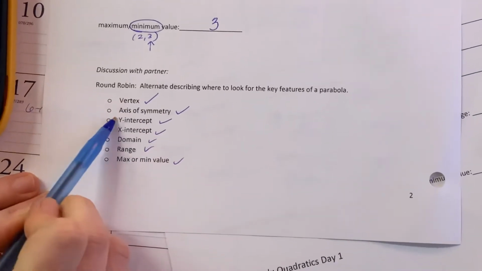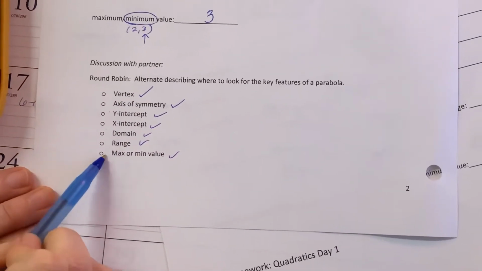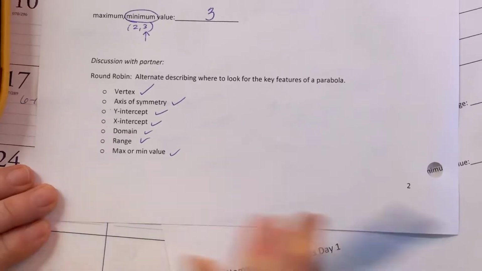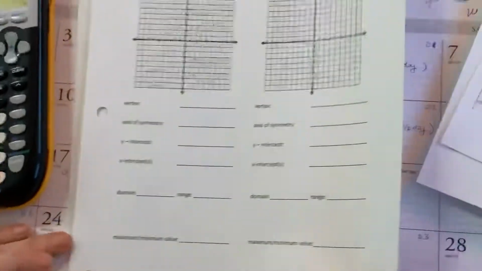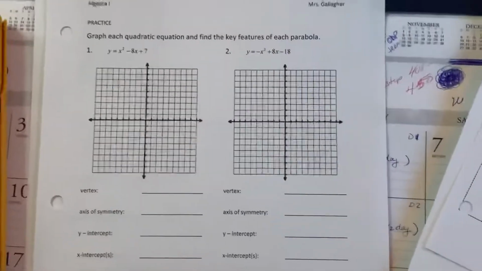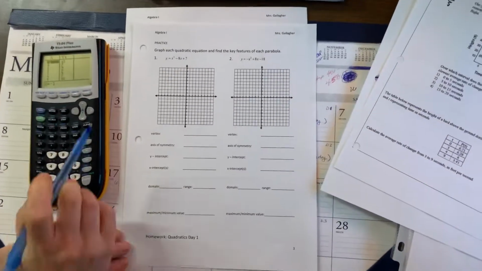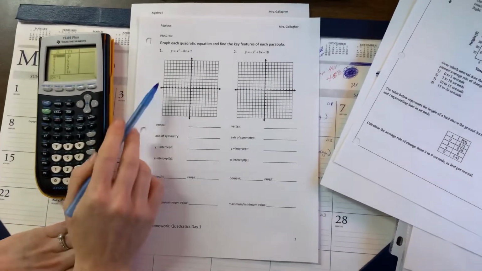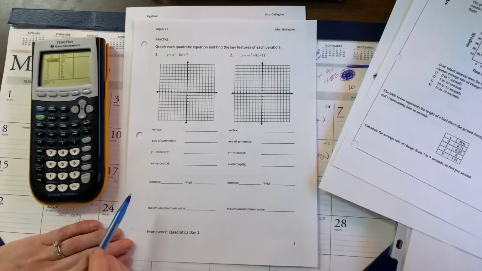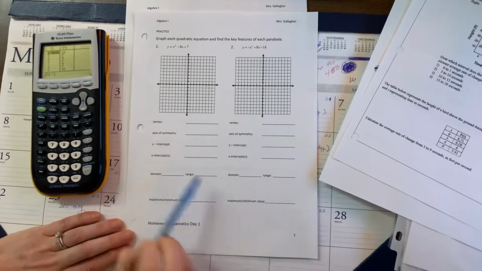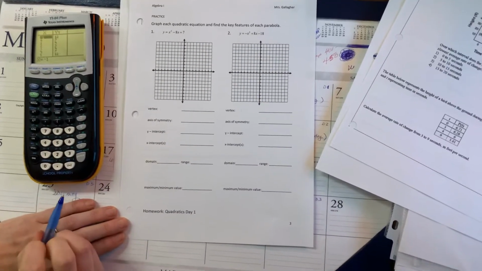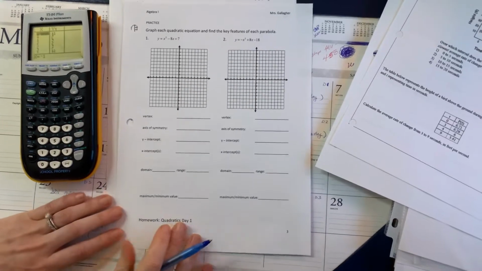Okay, so right now you need to make sure that you know what these words are. Vertex, axis of symmetry, y-intercept, x-intercept, domain, range, max, and min. So make sure you know what those vocabulary are. What you are to do now is to practice a few of these. So do a few of these on your own. I will also show my answers, so pause the video right now for you to try these, and then come back and check your answers with mine.